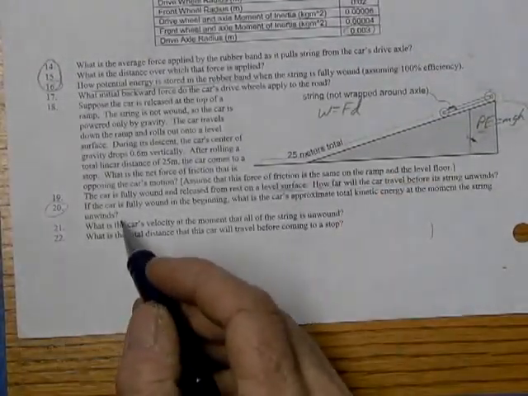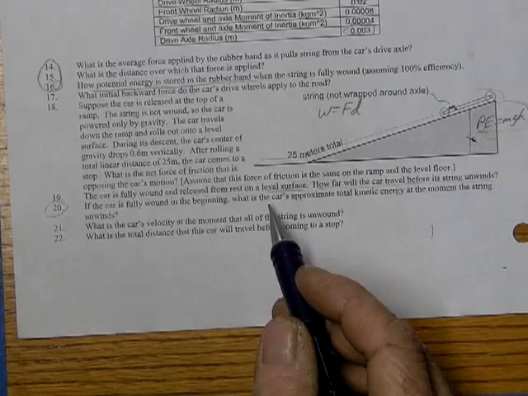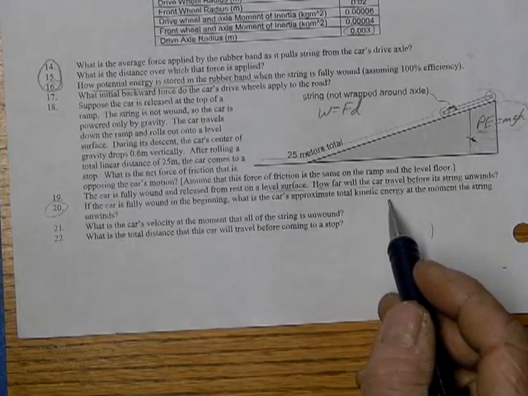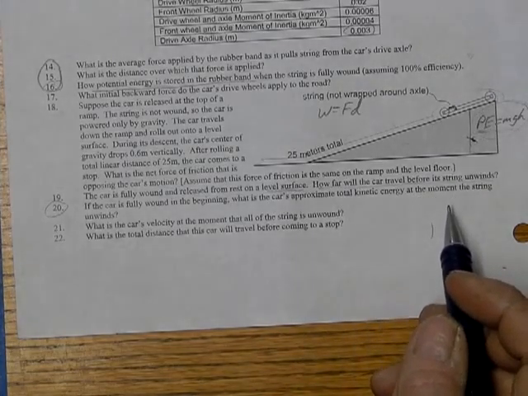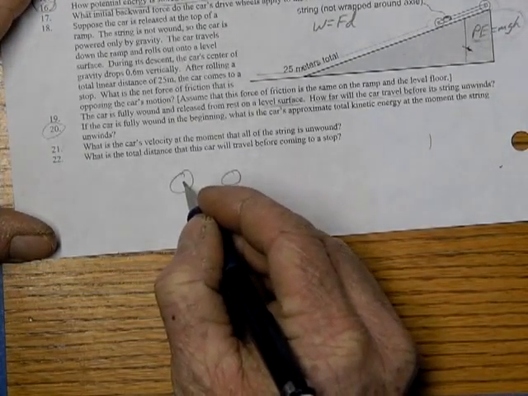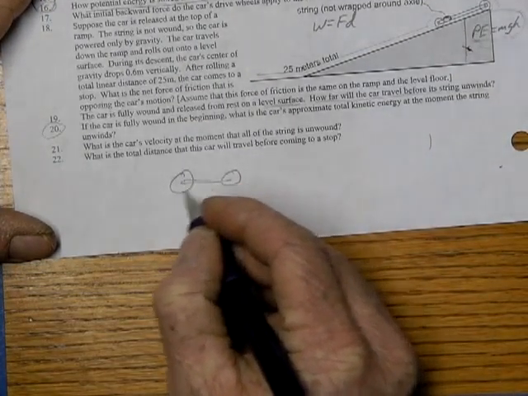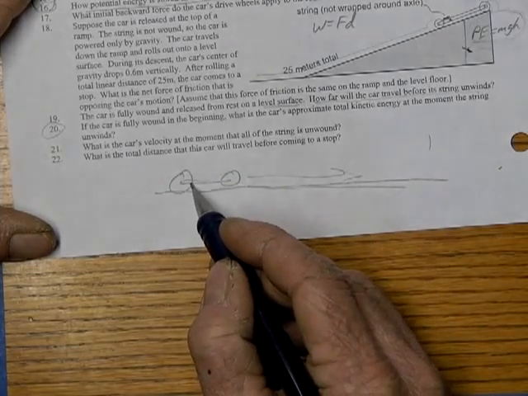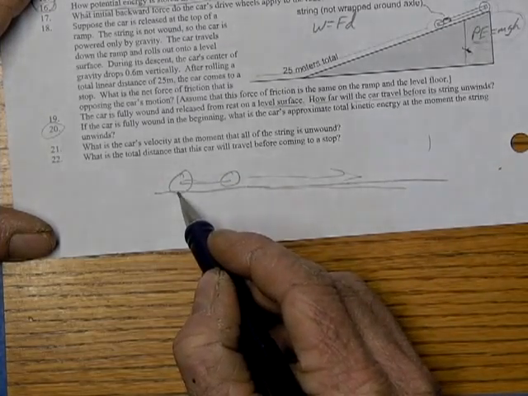Number 20. If the car is fully wound in the beginning, what is the car's approximate total kinetic energy at the moment the string unwinds? So what the car is going to do, let's have it move to the right in this picture. So it's wound, it's going to start to move. And at the moment it leaves, it has its full energy.